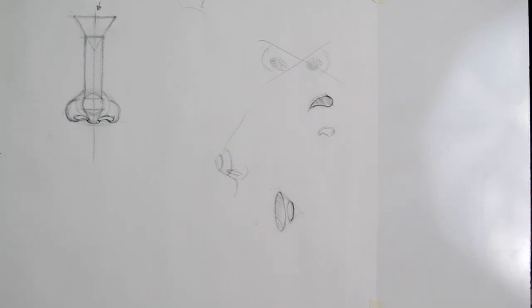This is pretty important. We also have the sides of the nose. So you have the side of the nose coming this way, and the side of the nose coming this way. Now, let's say I actually have to bring this down because of the way the face is actually constructed. Okay.